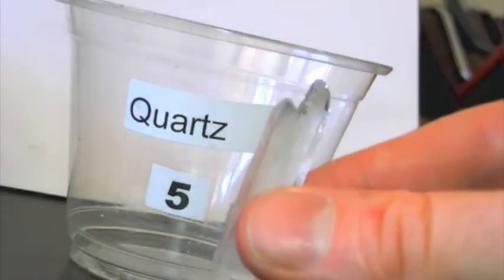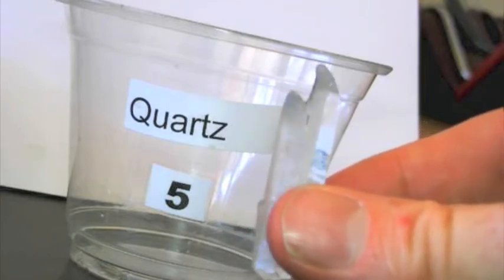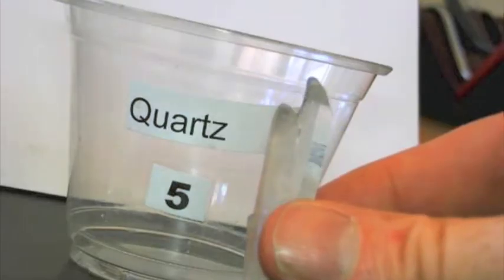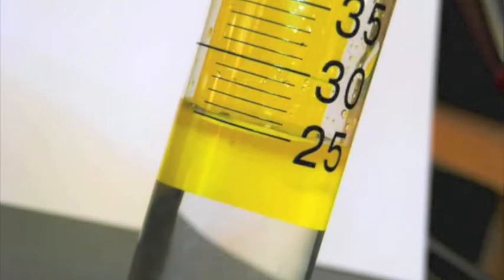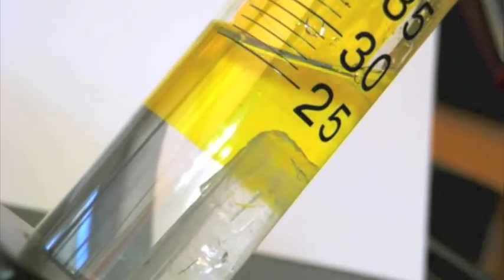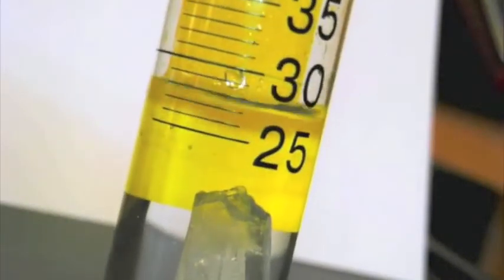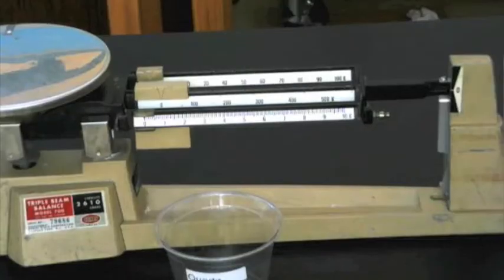Our first sample, number 5, is the biggest of the three, and it can be measured by displacement. Notice the initial volume of water in the graduated cylinder is 25 milliliters. After I add sample number 5, the volume increases to 27.6 milliliters. So the volume of sample number 5 is 2.6 milliliters.